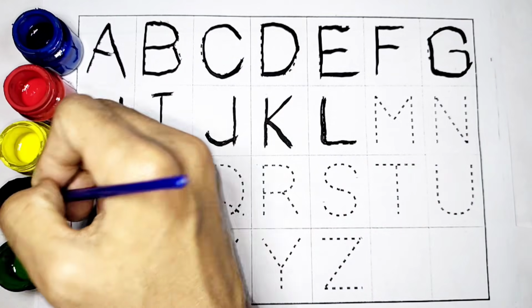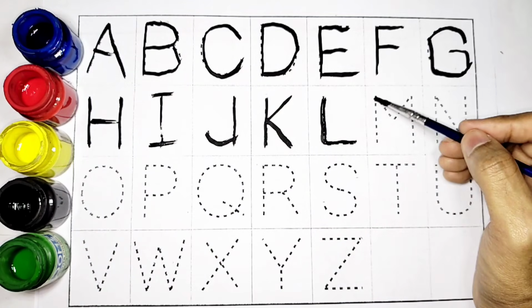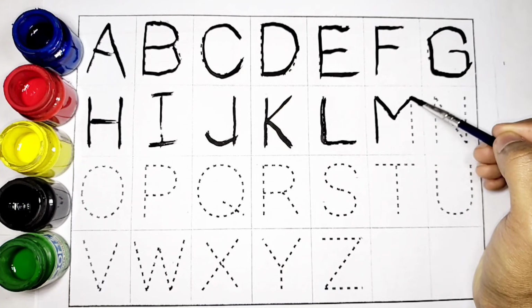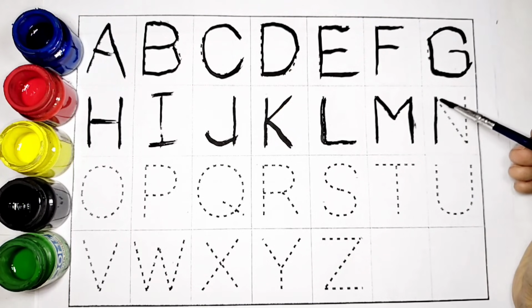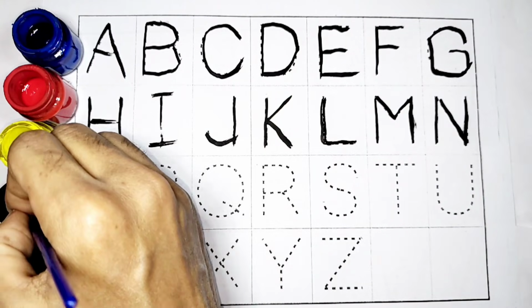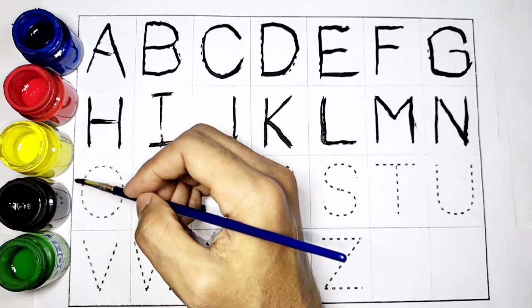And the next one is M for moon, M for mango. And the next one is N for nose, N for nest. Kids, the next one is O for orange, O for octopus.